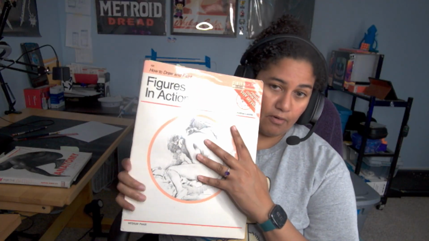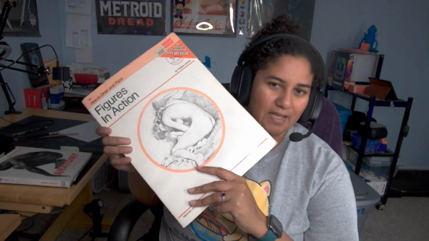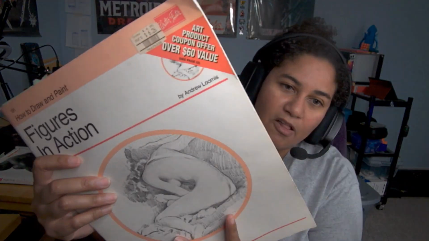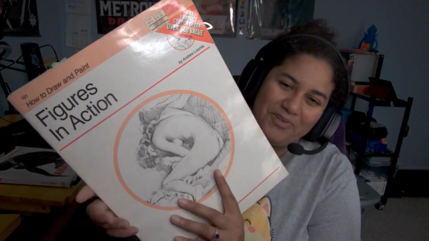This is Figure in Action. Now, believe it or not, this series is out of print. However, you should be able to go online, and I'm pretty sure someone out there has a PDF that you can purchase or find. I know I've seen PDFs of this roaming around in my adult life. And let me tell you how old this is. It was $6.26 when I purchased this.